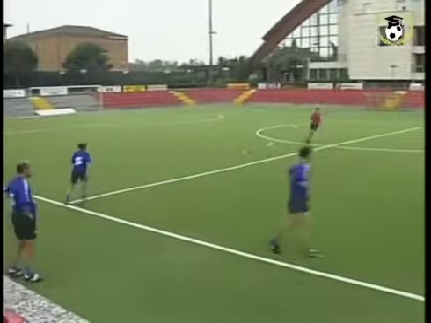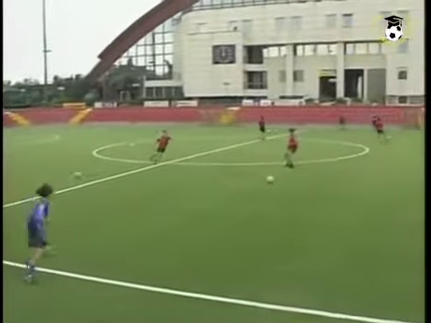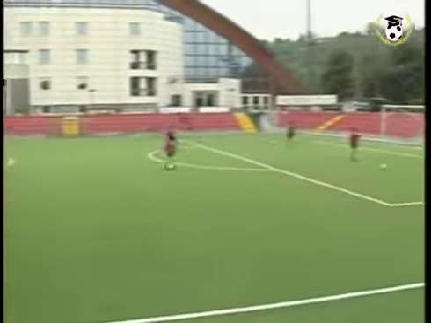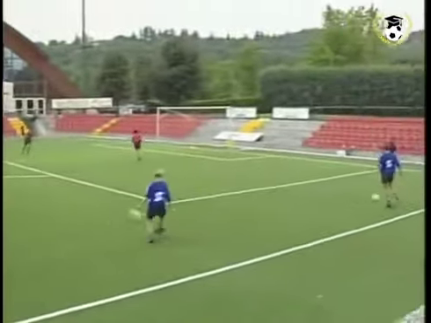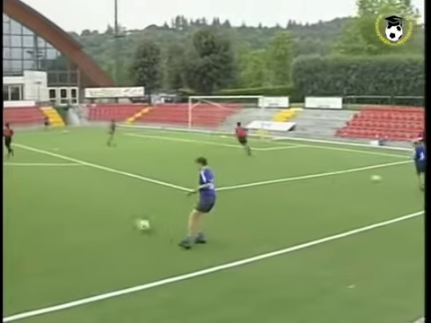Constant changes of position, accurate passes and strong concentration make this drill a must for a conditioning session, or at least for an aerobic workout. We believe it is suitable for introduction into all the training microcycles.